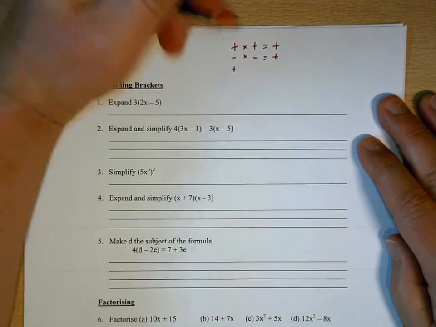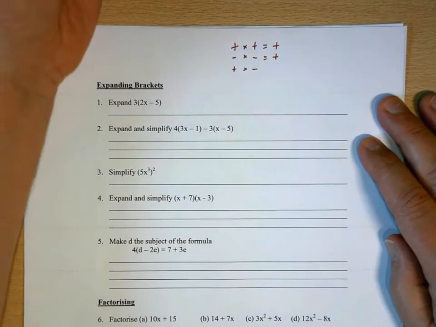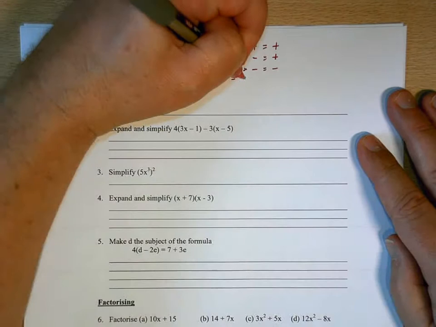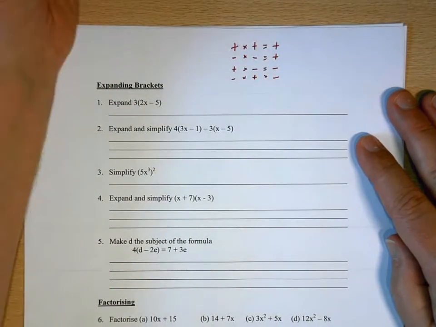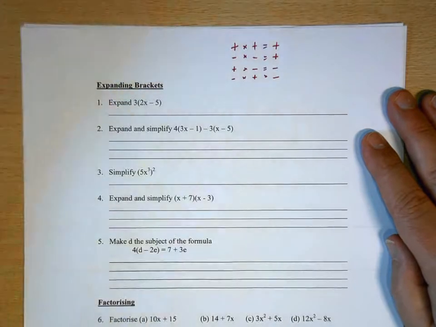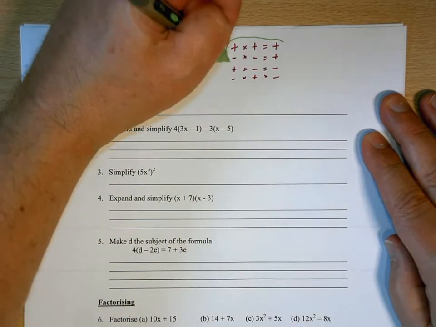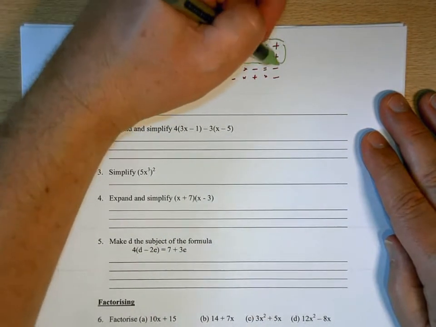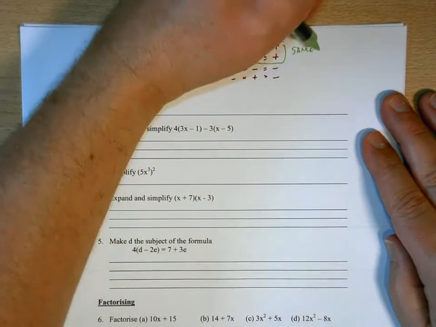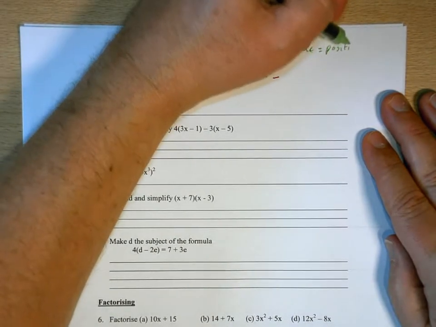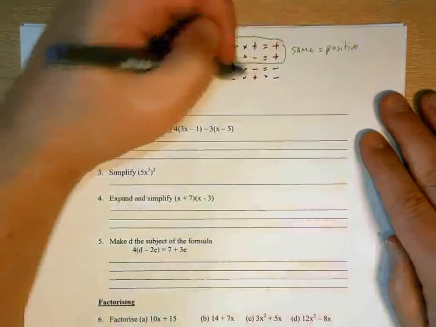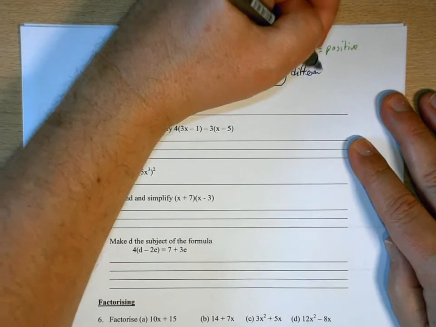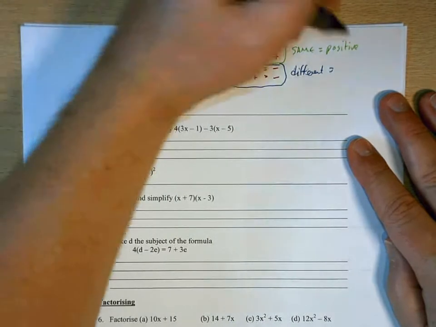If the signs are different, so if you have a positive number multiplied by a negative number, the outcome will be negative. And if you have a negative multiplied by a positive, the outcome is negative. So if the signs are the same, the outcome is positive. If the signs are different, then the outcome is negative.